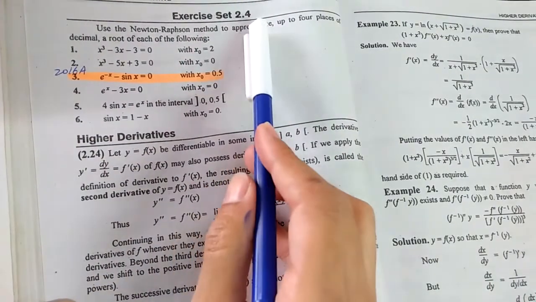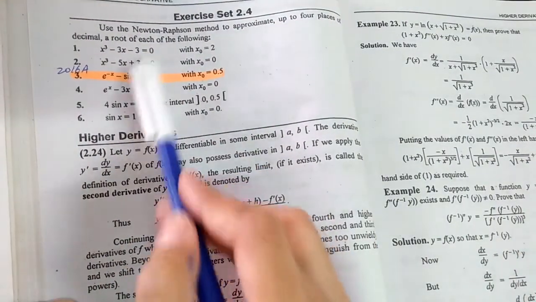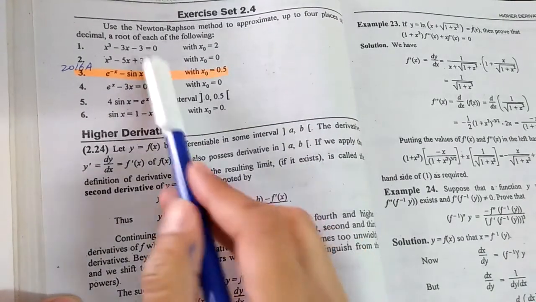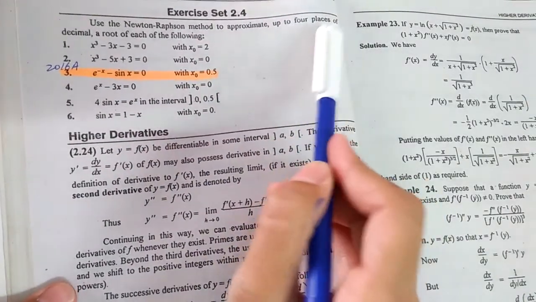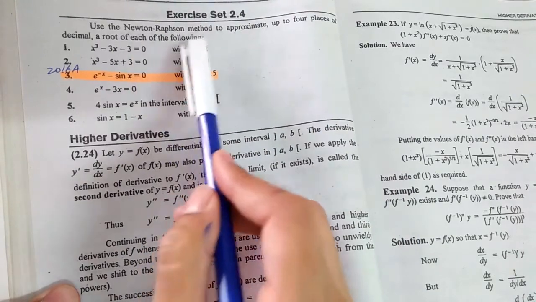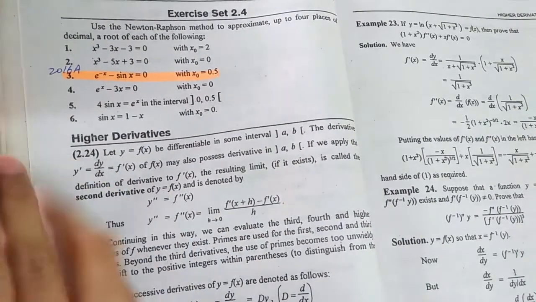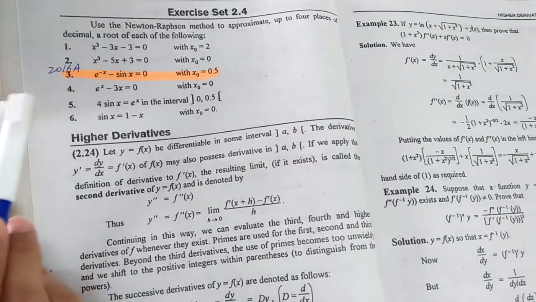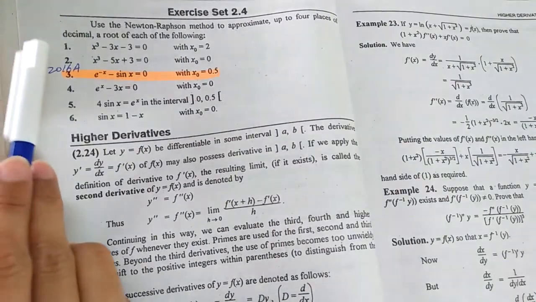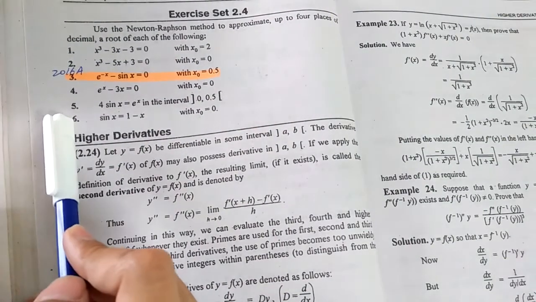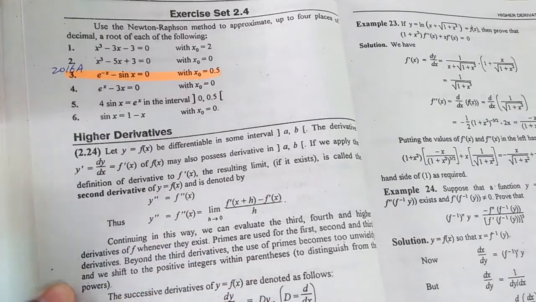Now in exercise 2.4, you have to find the root value, or the value of x up to 4 decimal places using the Newton-Raphson method. Question number 1, question number 2, question number 4. These 3 questions can be solved using my previous videos on the Newton-Raphson method.